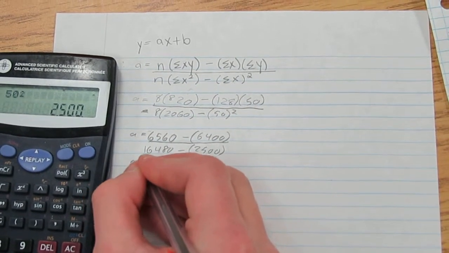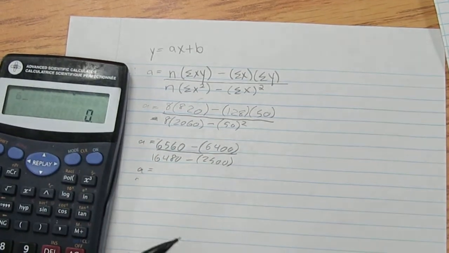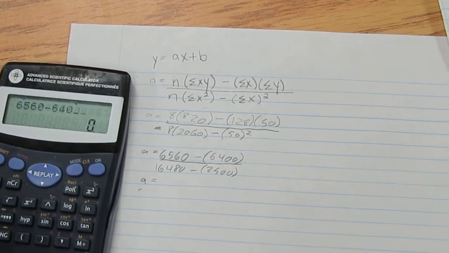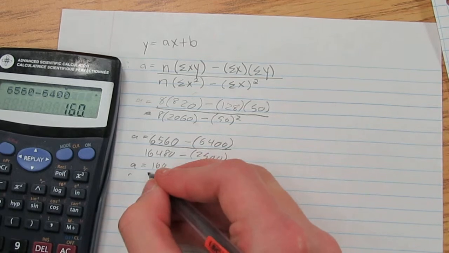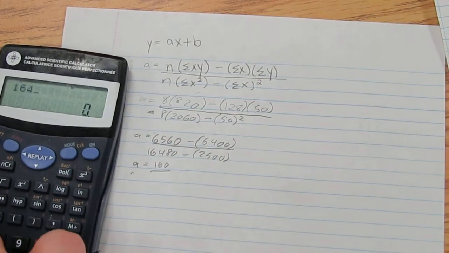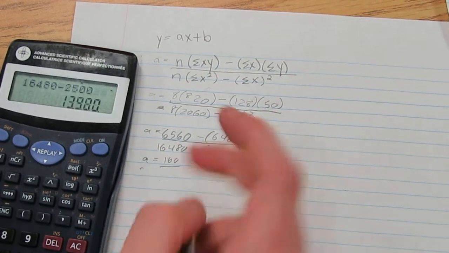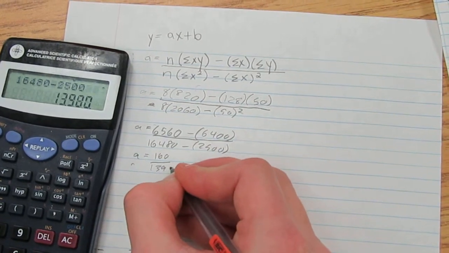And then you just subtract these two. 6560 minus 6,400 is 160, divided by 16,480 minus 2,500 equals 13,980.